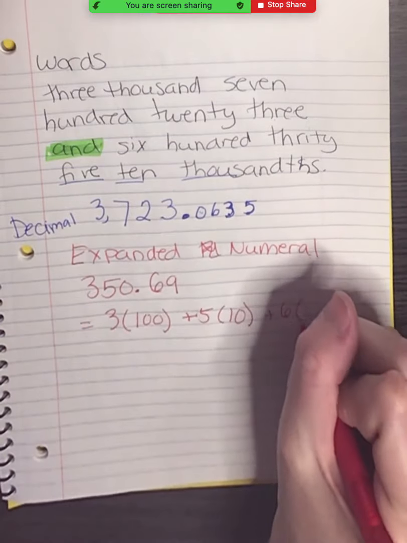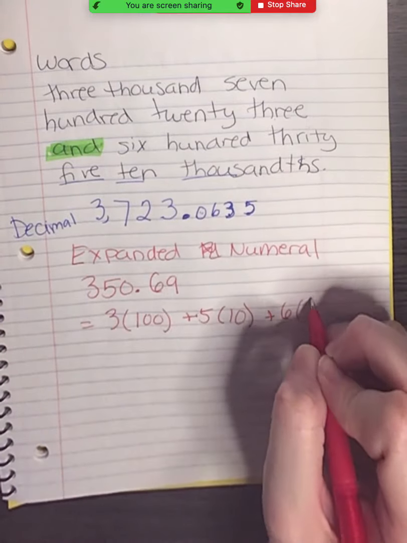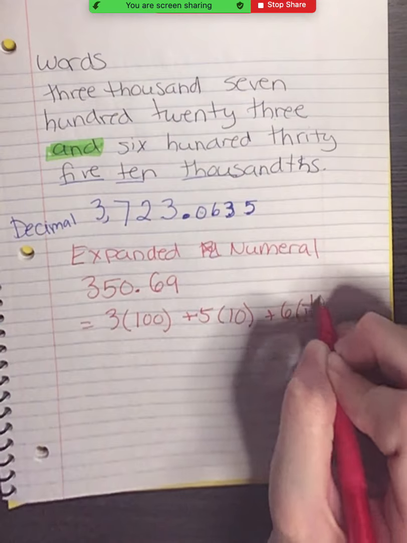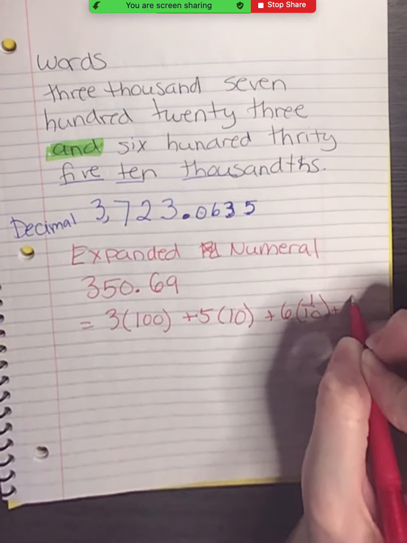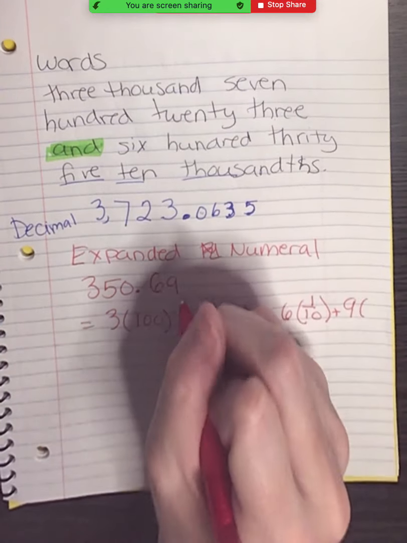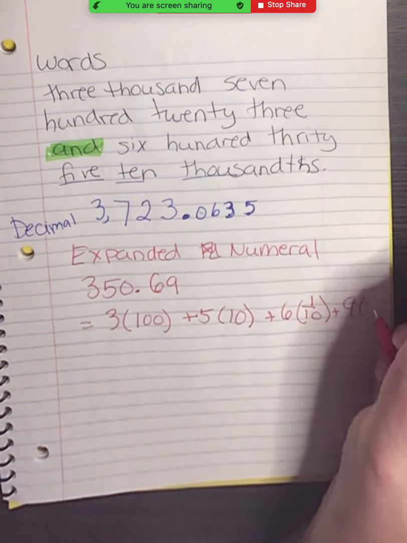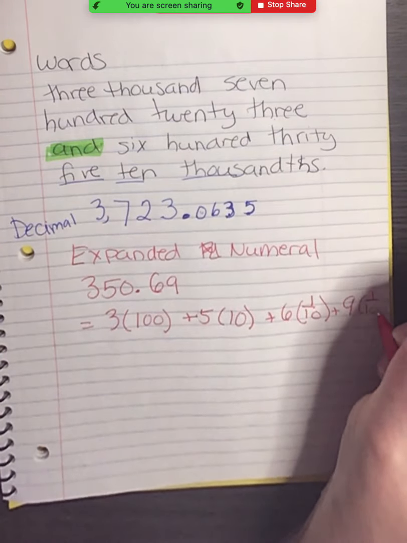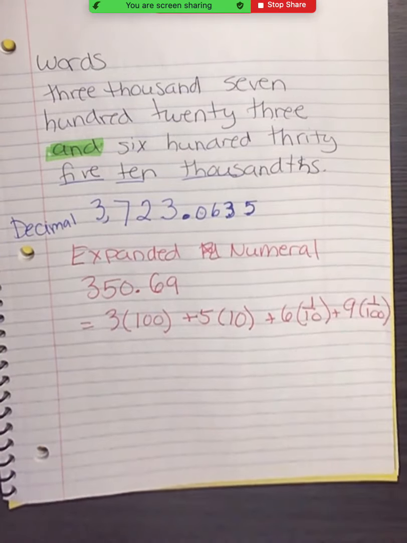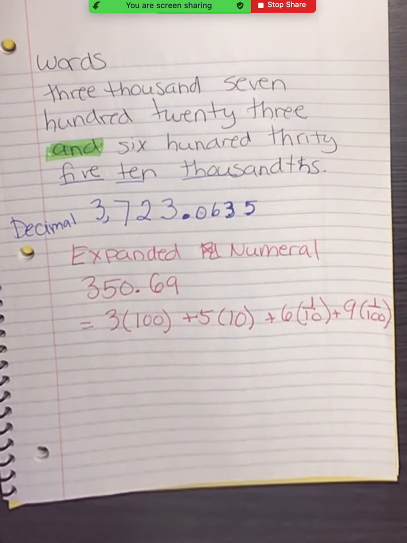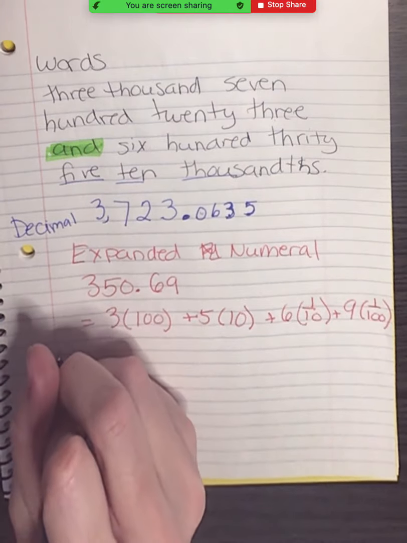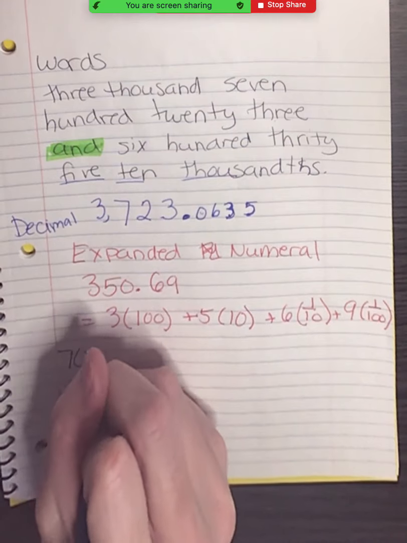Okay, so in expanded form, 7 times 1,000 plus 4 times 100 plus 1 times 10 plus 5 times 1 plus 6 times 1 over 100 plus 8 times 1 over 1,000. Okay, to figure this out as a decimal, I'm going to do this multiplication.